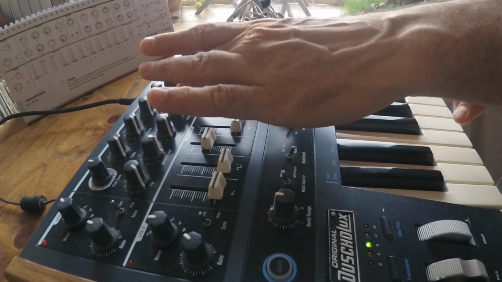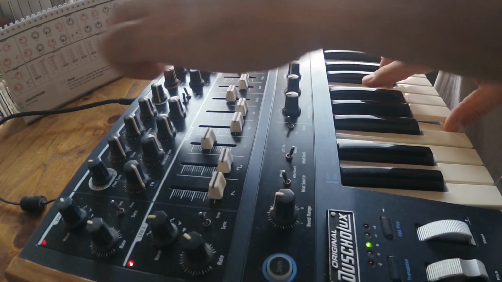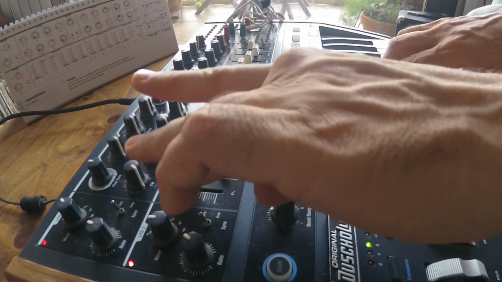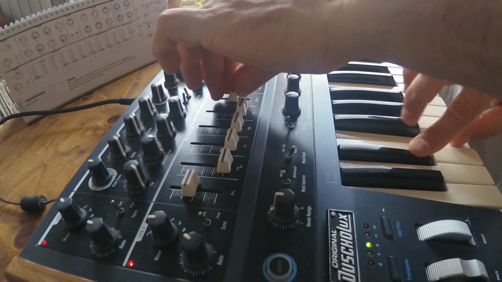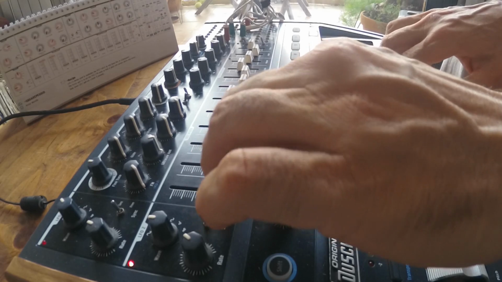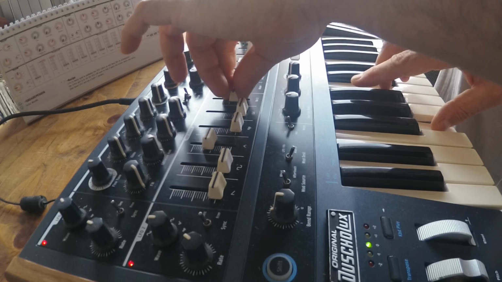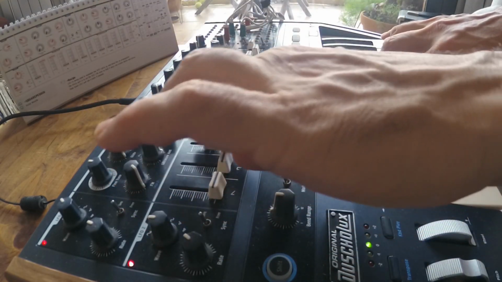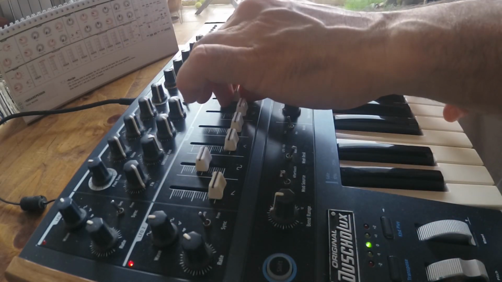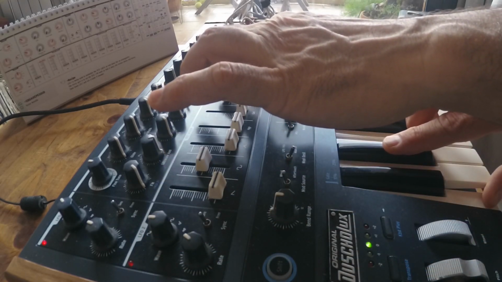So that's a sine wave. That's the way it sounds with a sine wave. That's the way it sounds with a saw wave. Then you can also do a square wave. The square wave with a square wave sub. As much sub as you want.